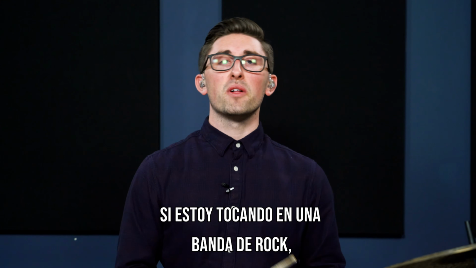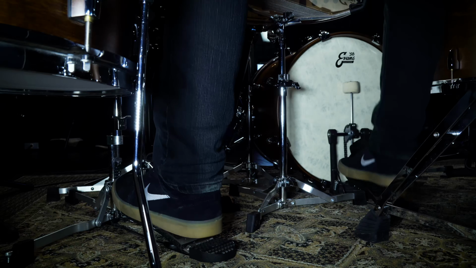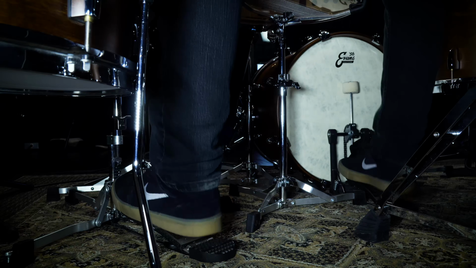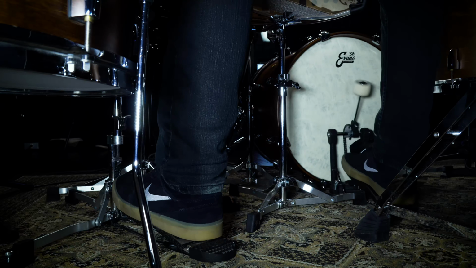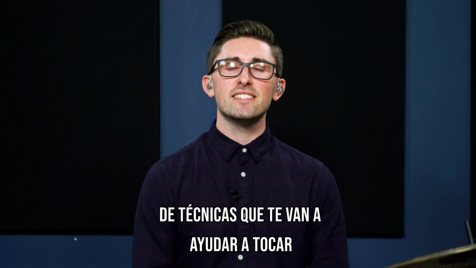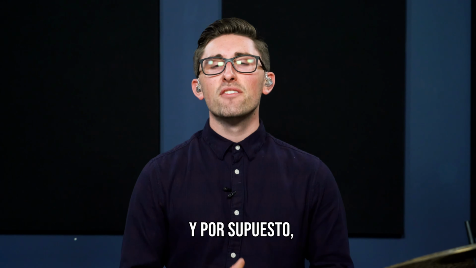That being said, if I was playing in a rock setting, I probably would want to bury in and give a bit more punch to the bass drum. Now, those are just a few examples of techniques that will really help you play those specific styles of music. And of course, there's tons of other techniques as well. Slide and heel toe technique, there's double bass technique, push-pull for the hands. All of those will help you out in different styles of music as well.